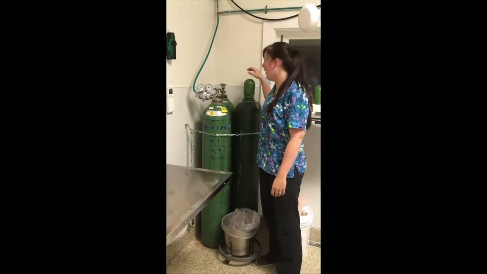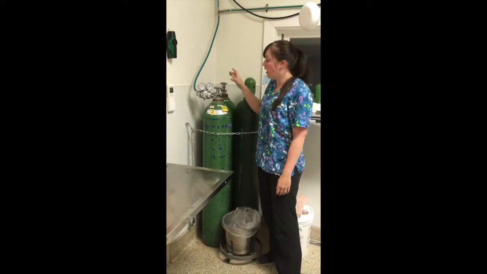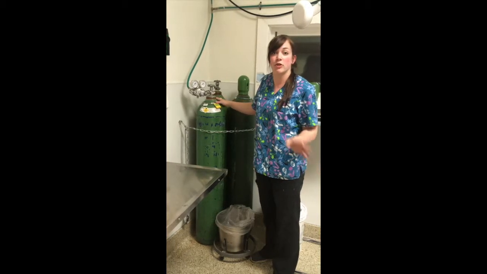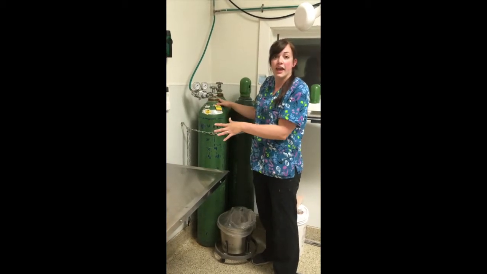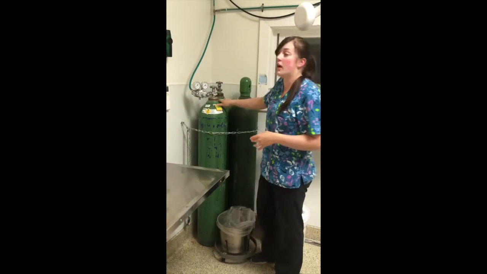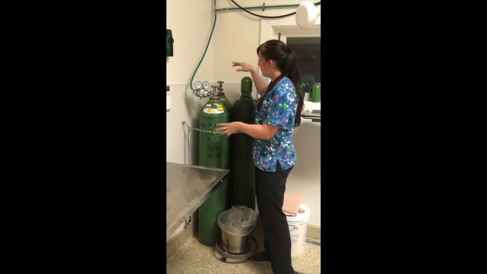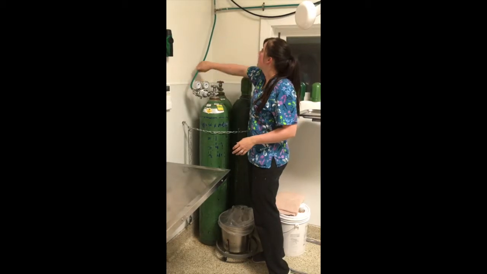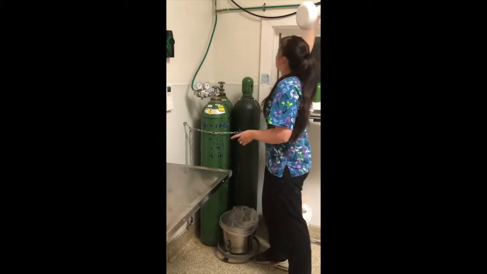Alright, so this is where our oxygen supply comes from. Our surgery suites have their own oxygen generators, but for our treatment area oxygen and emergency cart oxygen, they come from these lines. So we have tanks that are hooked to pressure meters, and then the lines run up and through to the different rooms.